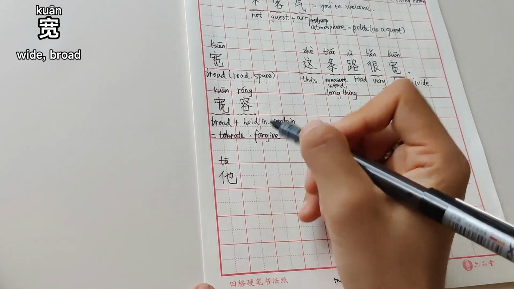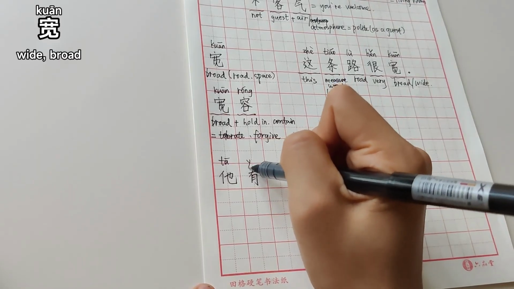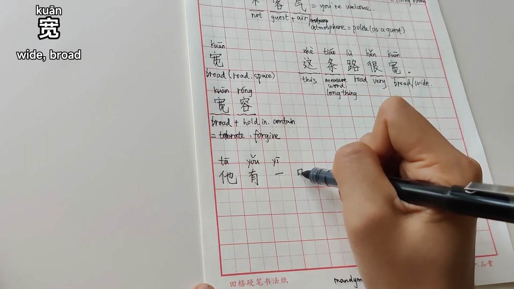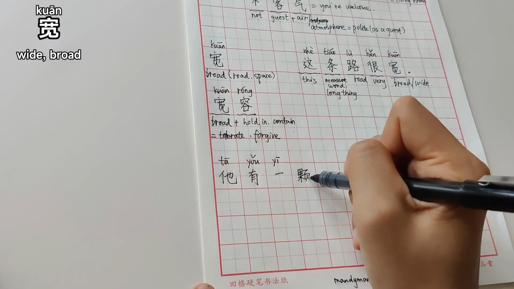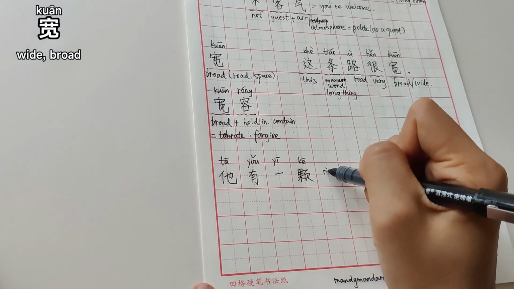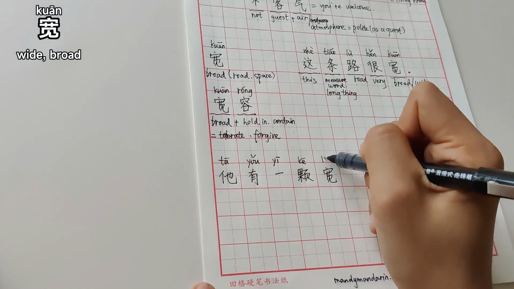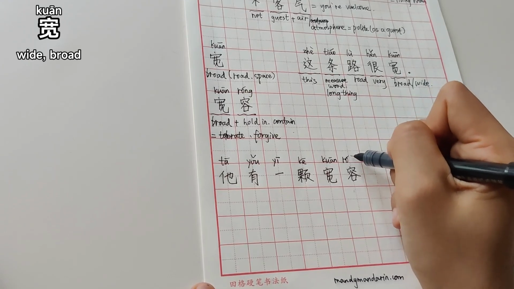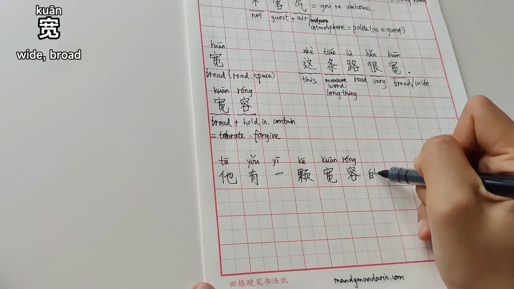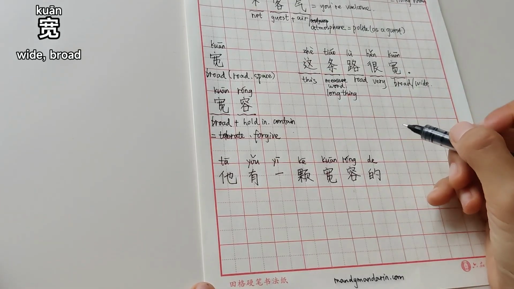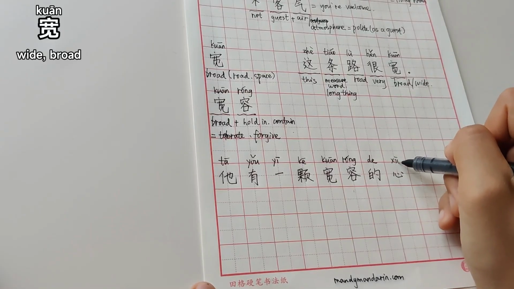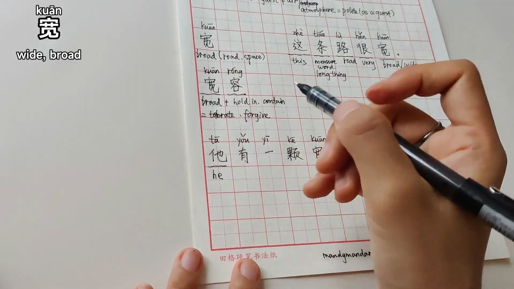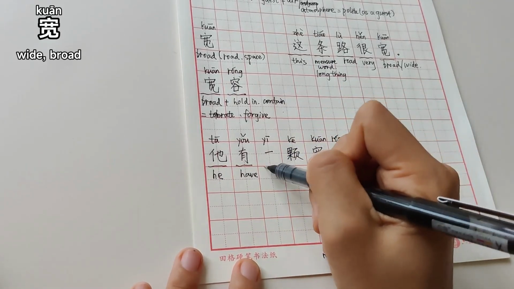他有一颗宽容的心。Okay, let's see. 他 is he, 有 have, 一颗.